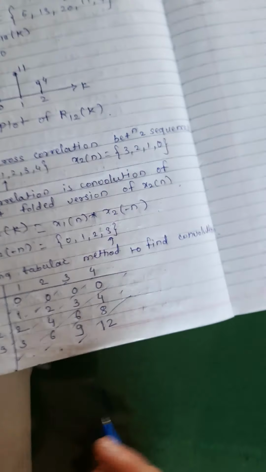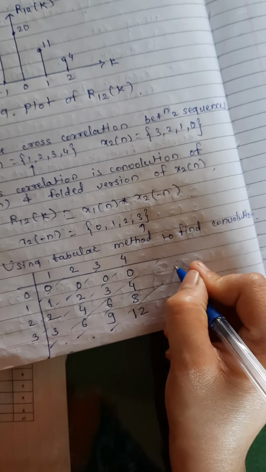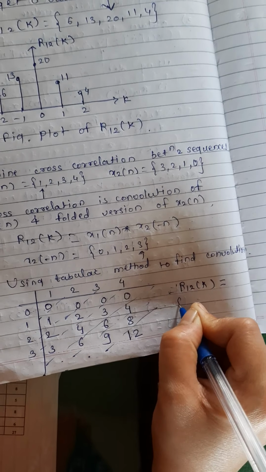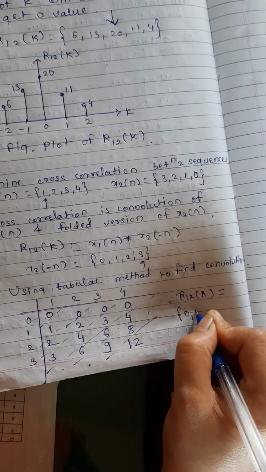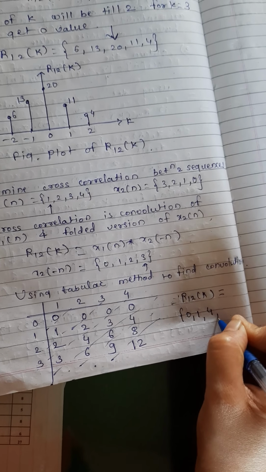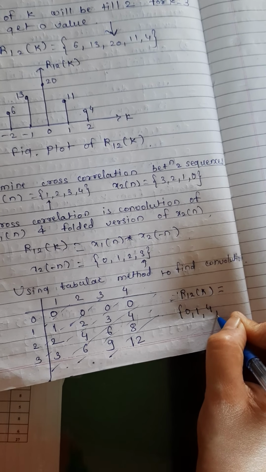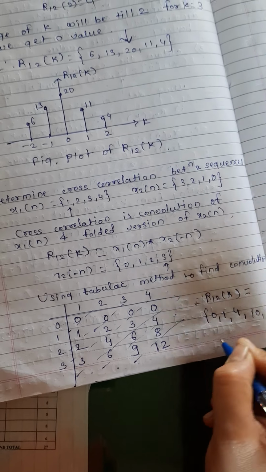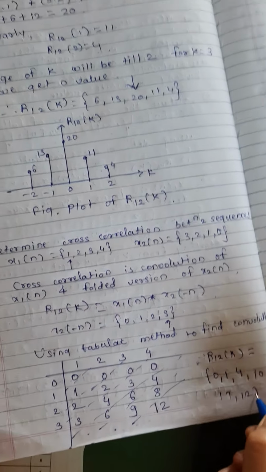So using the tabular method, we can write the answer. Therefore R12 of k is equal to 0, 1, 4, 10, 16, 17 and 12.